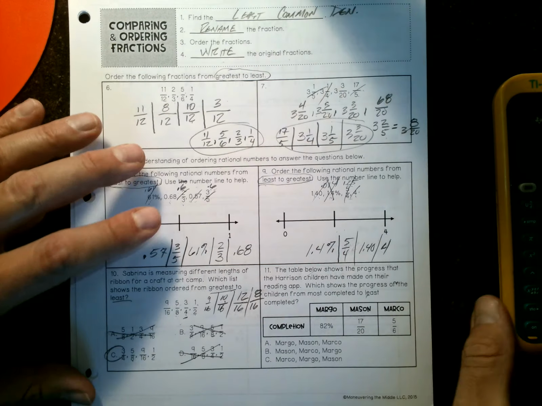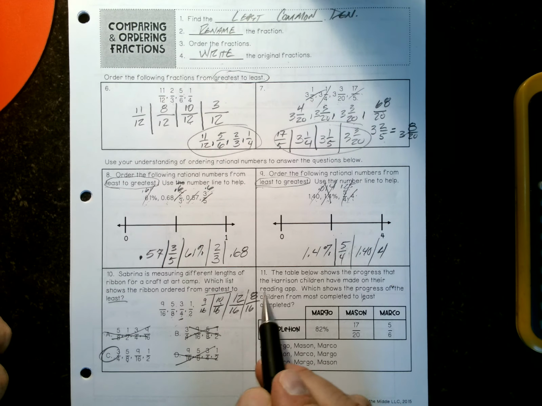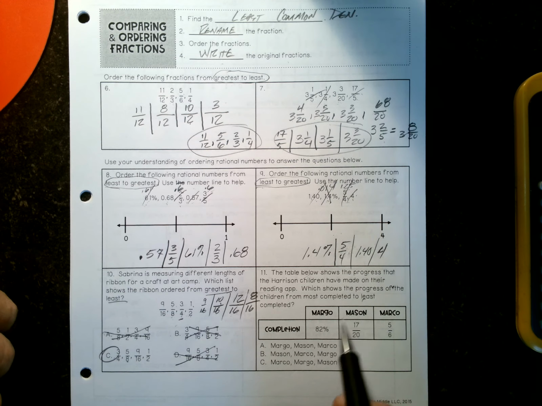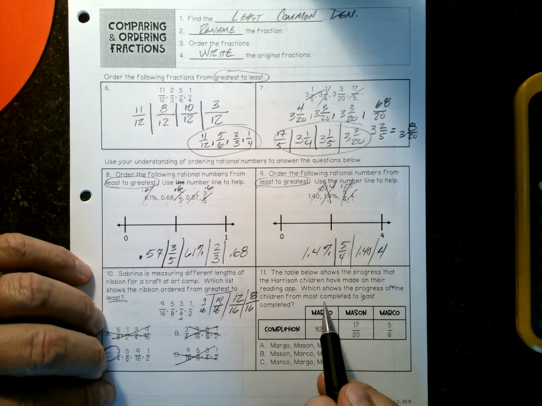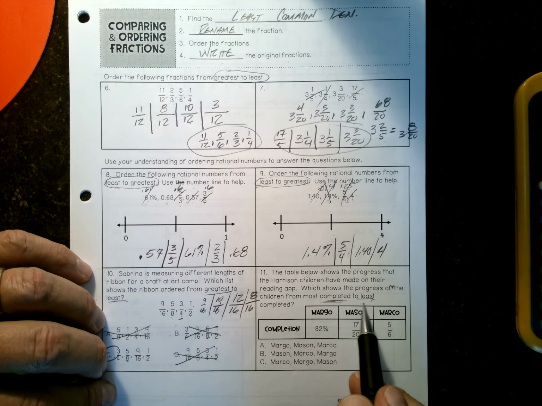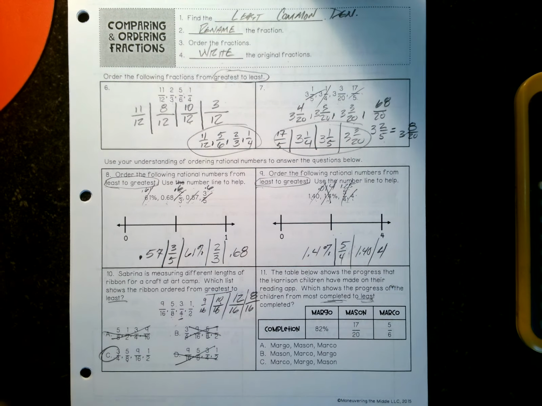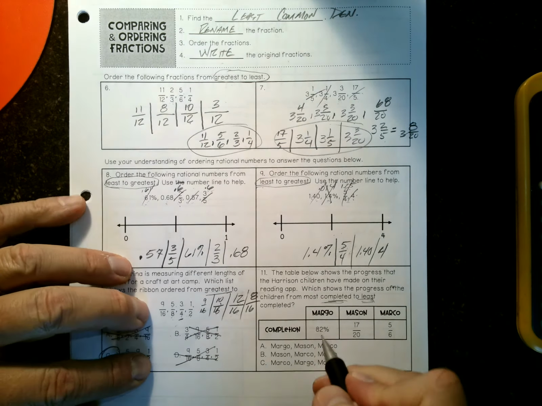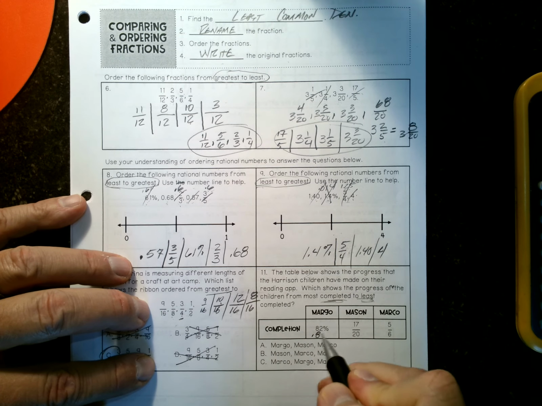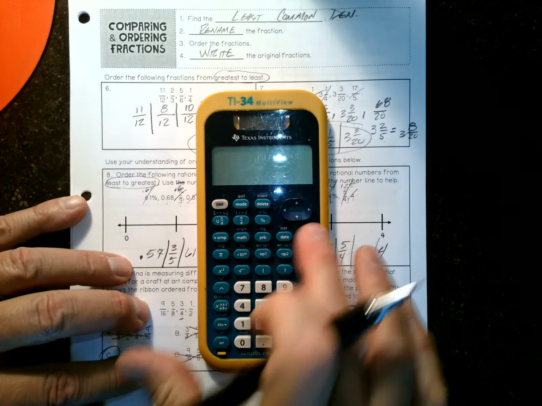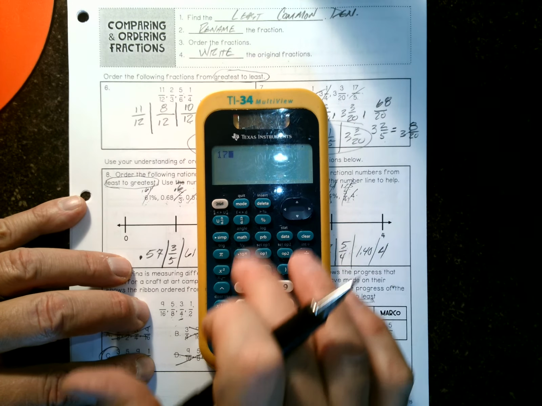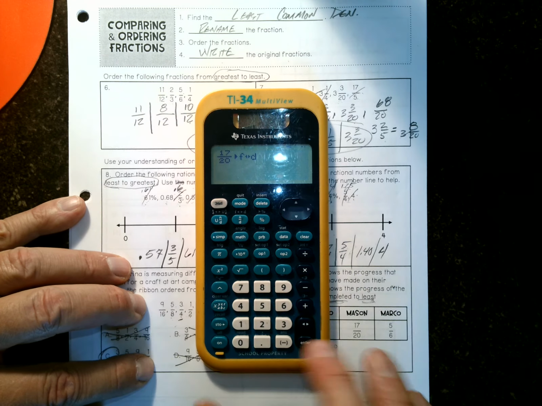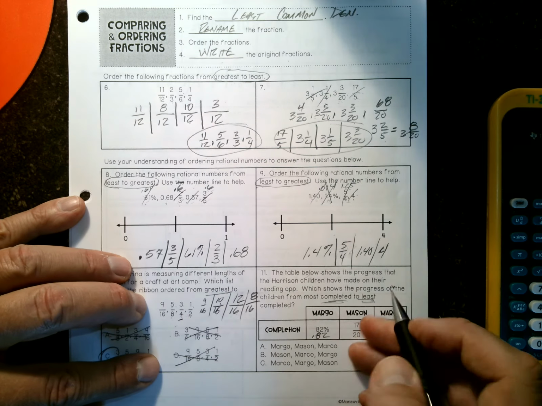All right. Last one. The table below shows the progress that the Harris children have made on their reading app, which shows the progress of the children from the most completed to the least, from the biggest to the smallest. Okay. So we just need to get these all to decimals, I think that would be the easiest. 82%, I move the decimal, is 82 hundredths. For 17/20, I'm going to use my calculator. 17 n over d 20, go to the right and just hit second and over D. We've got to learn that. So it's 85 hundredths, isn't it?